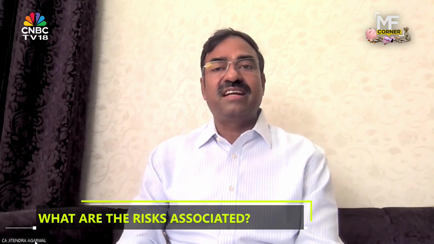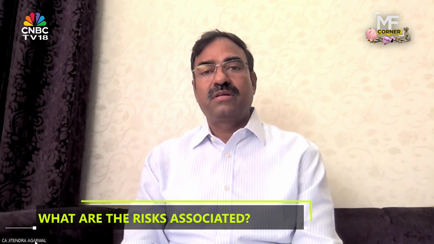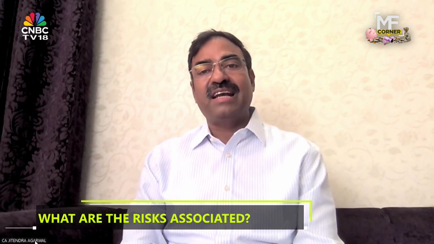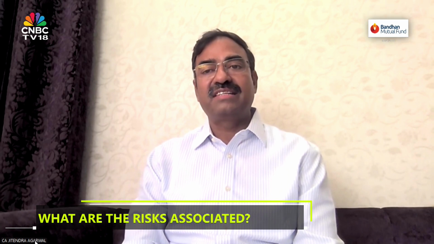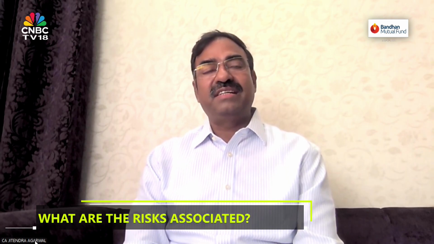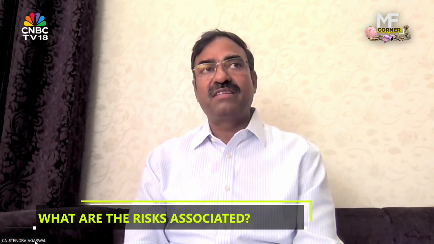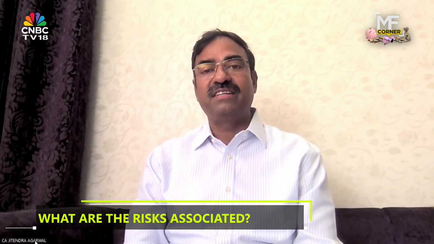Equity mutual funds are generally grouped in three categories. The first is by market cap exposure, we can say large cap, mid cap, small cap, flexi cap, multi cap. The second category is by strategy or style, like focused, value funds, contra funds, dividend yield funds.